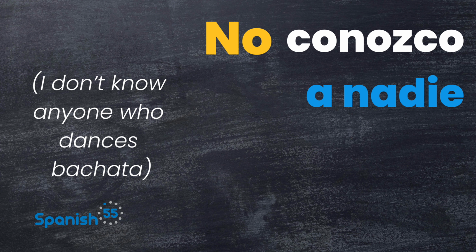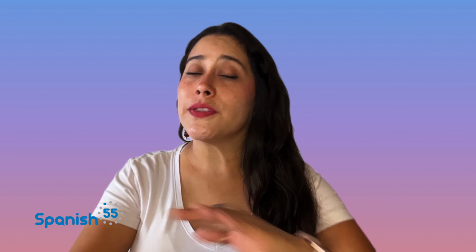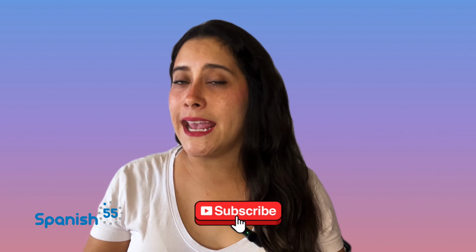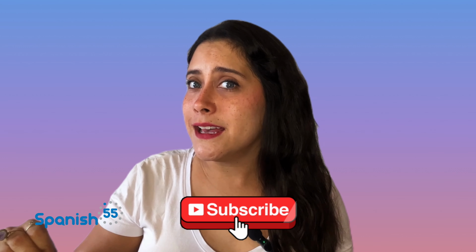Let's move forward to nadie. This negation adverb means nobody or no one, and it's used with no to negate the existence of a person. No conozco a nadie que baile bachata. So here, as you can see, you follow the same structure, and well, the only different thing is that you need to add the preposition a before the word nadie.